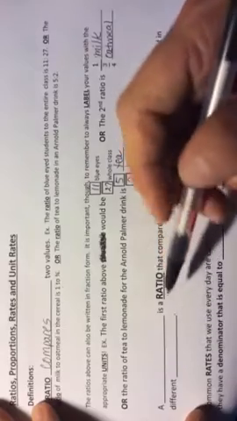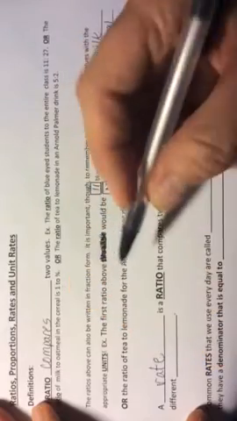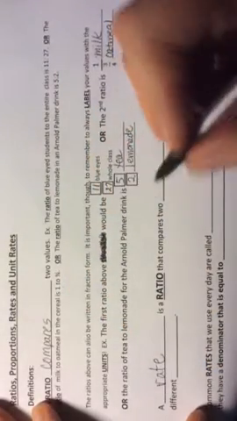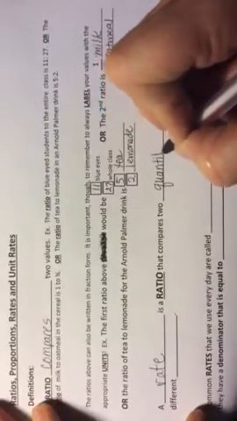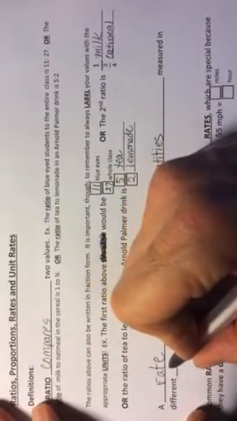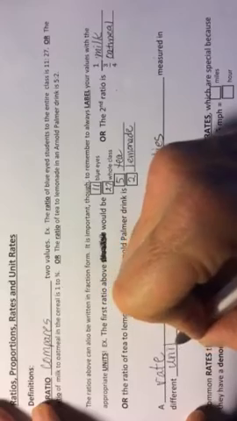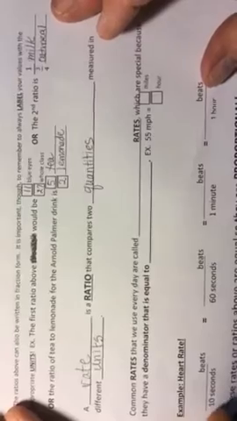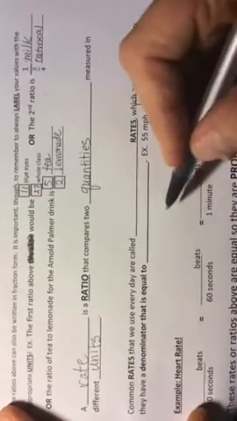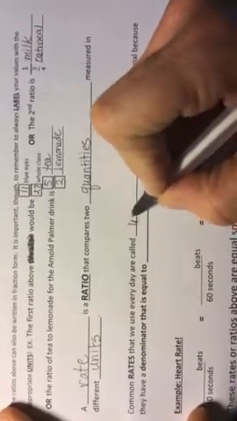Okay, so a rate then gets a little more specific. It's really the same thing as a ratio, but it compares two quantities measured in different units. So in a rate, we want to make sure we include the units, whether it be cups, liters, same thing on that one.